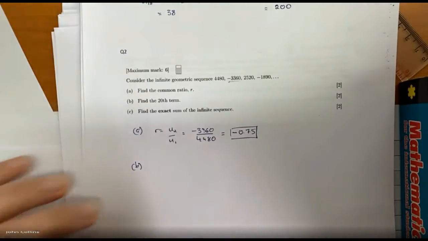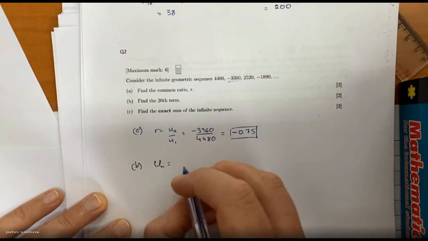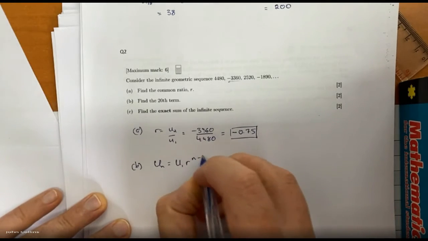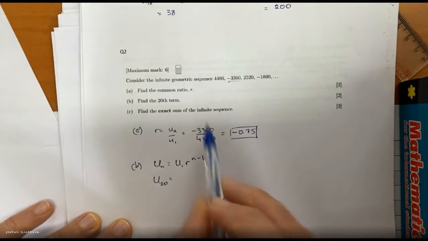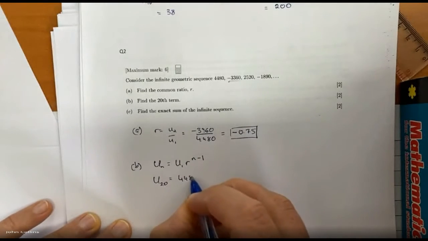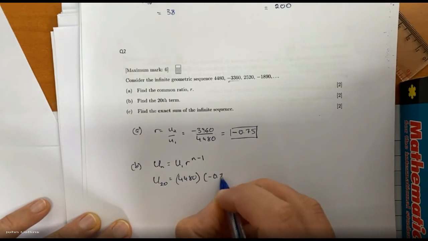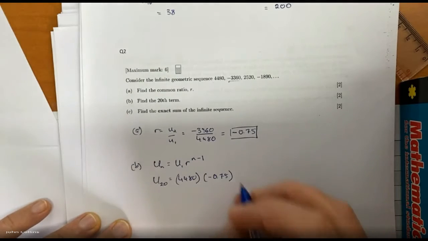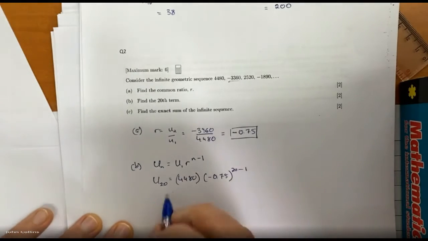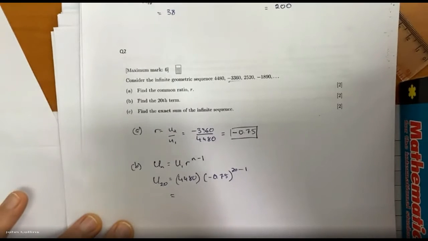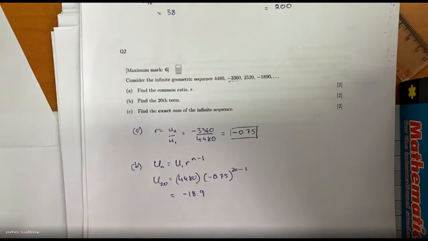B, find the 20th term. So this is using our nth term formula. Grab your formula booklet, go to the nth term. u1 times the ratio to the power n minus 1. The 20th term is u20 then. So the first term is still 4480. Put it in brackets because I know it's going to be multiplied by this ratio, minus 0.75 or minus 3/4, to the power of 20 take away 1. There's no way I'm doing this without a calculator, and that's why it's a calculator question. Type all that in, and you get around minus 18.9.